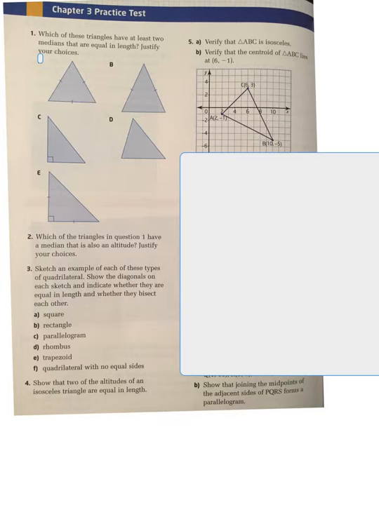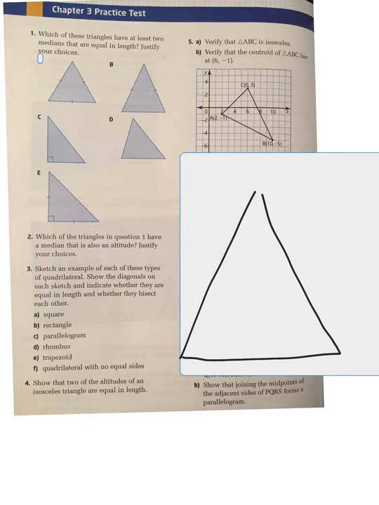Question 4, show that two of the altitudes of an isosceles triangle are equal in length. So if we draw an isosceles triangle like this, two equal sides, so this side equals this side. One altitude goes that way and hits there, and one altitude goes that way and hits there. Can we prove that these two altitudes are equal in length? Well, you can by looking at congruent triangles.